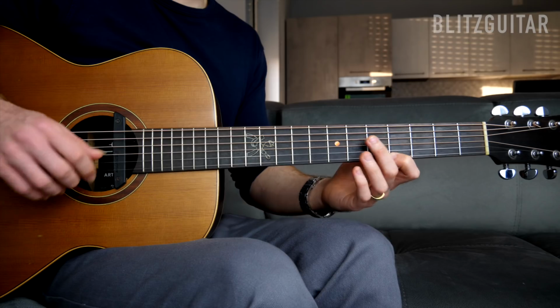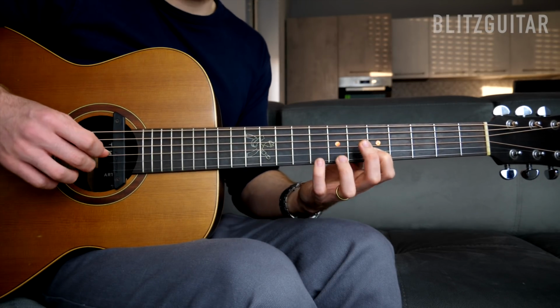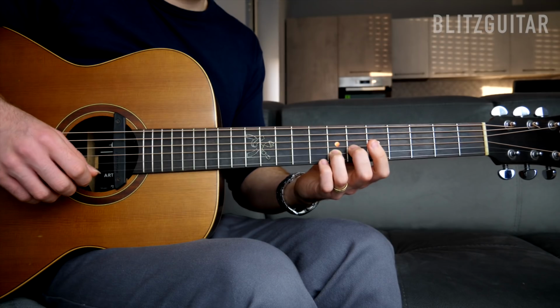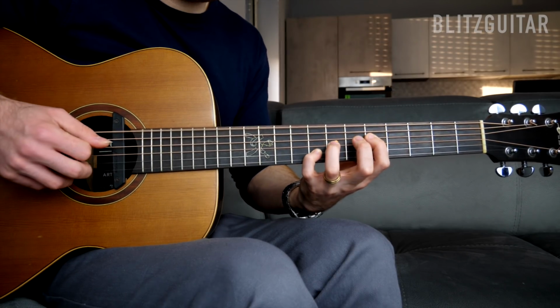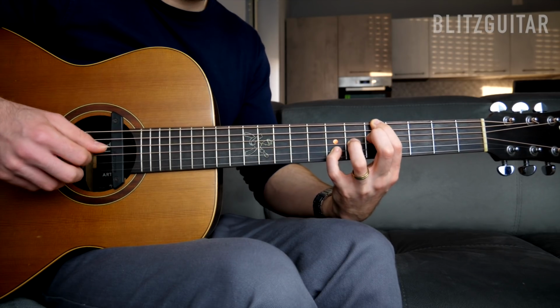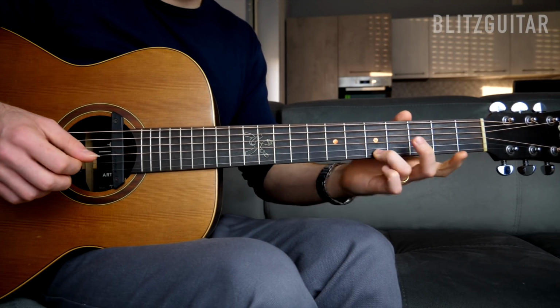And then we have the last 2 notes on the B string fret number 5, 7. And then we play the E minor. So a 2-5-1 in D major with a beautiful phrasing and a chromatic approach.